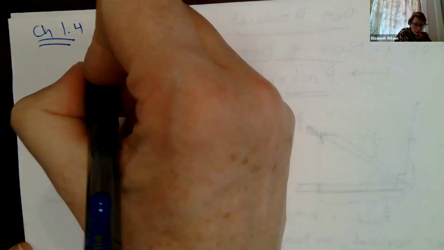So feel free, we can think about that. Let me bring up the chat window here. We can do that towards the end. So let's go ahead and get started. So this is chapter 1.4. So 1.4 is called the cross product.